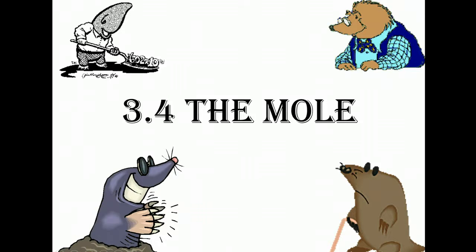Today we will discuss section 3.4, the mole. And as you can see on the screen, there are lots of cute little images of moles. If you've ever seen a mole in real life, you'll know they're really not all that cute. But our mole in chemistry is a little bit different, so let's get started.